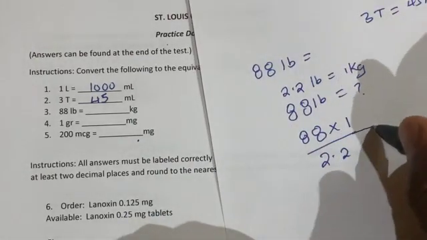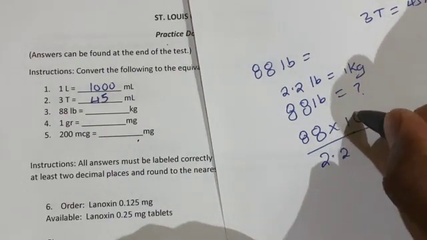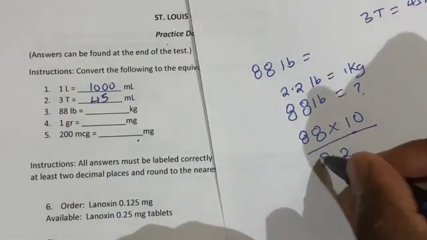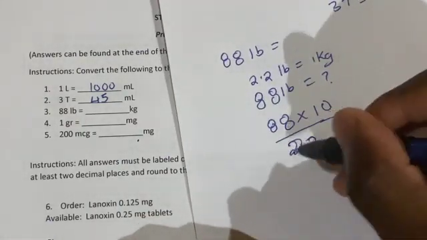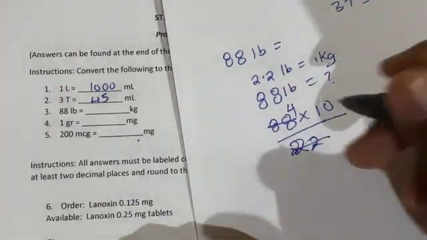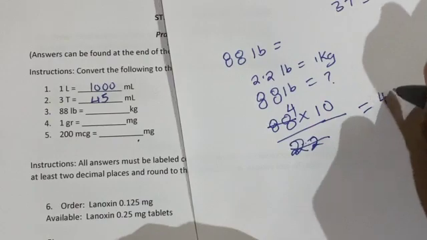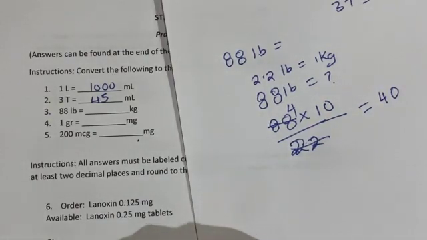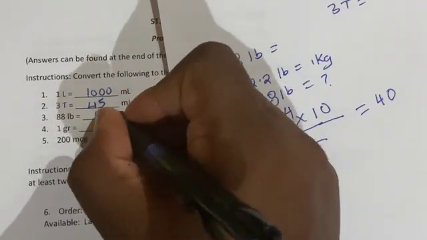Multiply both sides by 10 to take away the decimal, so it will be 880 divided by 22. 4 times 22 is 88, so we'll have 40 as our answer. So 88 pounds is the same as 40 kilograms.